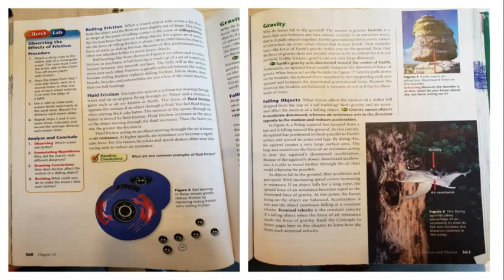In Figure 8, the flying squirrel has jumped from a tree and is falling toward the ground. As you can see, the squirrel has positioned its body parallel to the Earth's surface and spread its arms and legs. By doing this, the squirrel creates a very large surface area. The large area maximizes the force of air resistance acting to slow the squirrel's downward acceleration. Because of the squirrel's slower downward acceleration, it is able to travel farther through the air than would otherwise be possible.